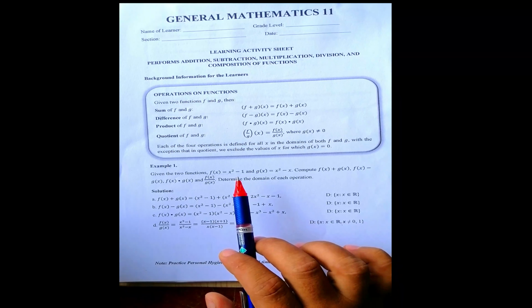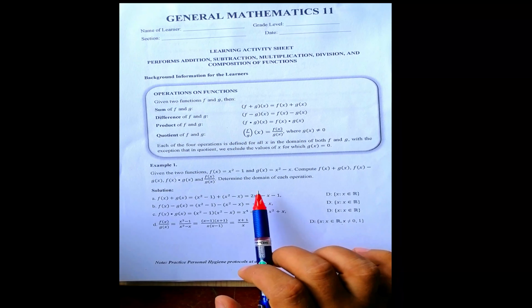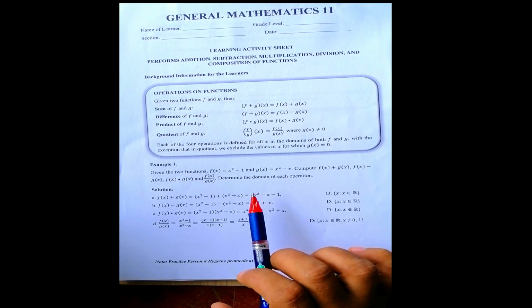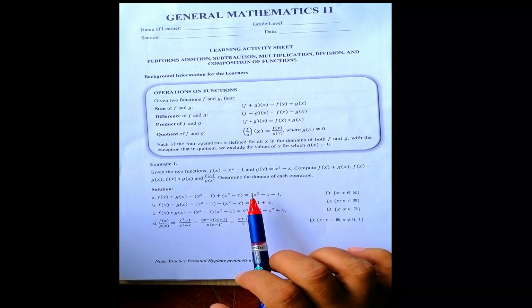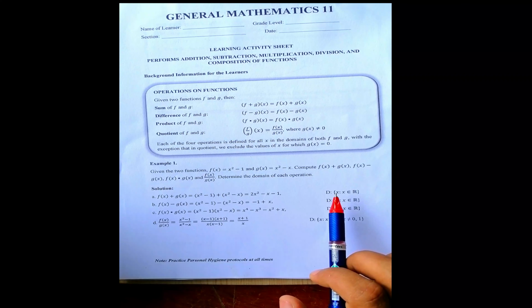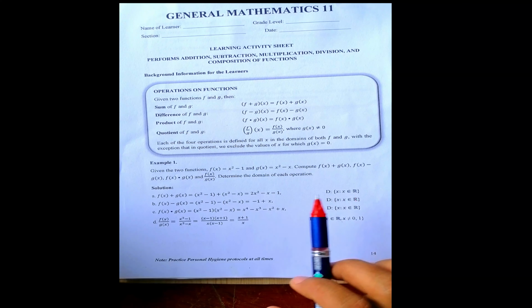And for the domain, since it says here to determine the domain of each operation, you will notice that in the resulting function, all values of x will satisfy this function. So therefore, the domain is the set of values of x such that x is an element of the real numbers.